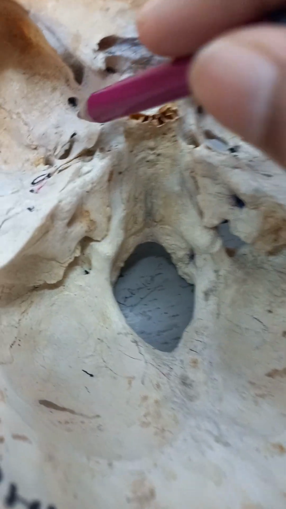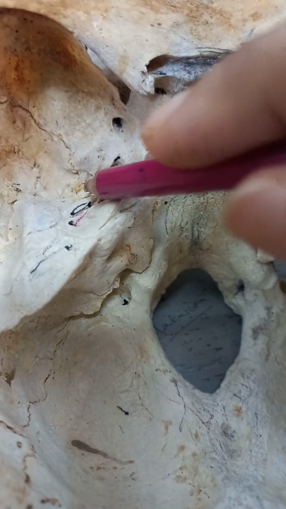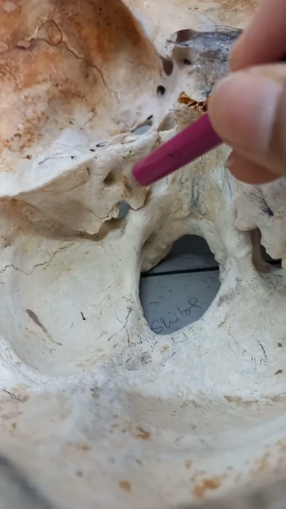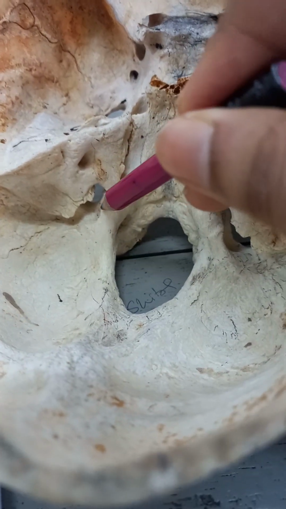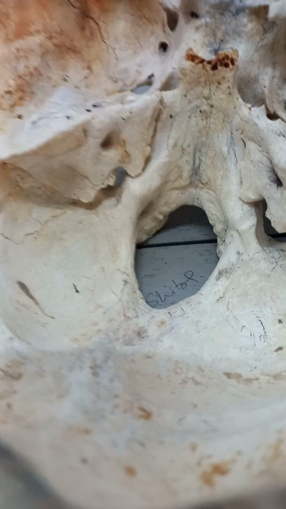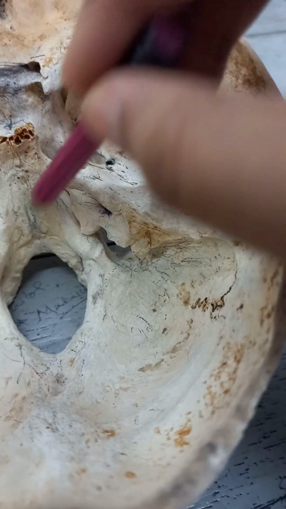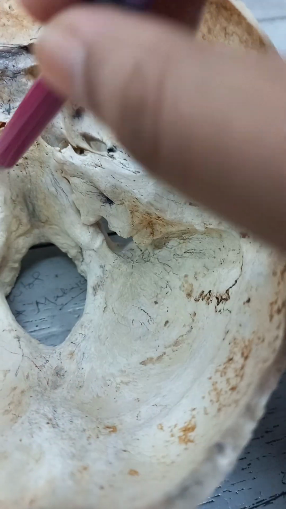And there are several foramina. There is the foramen rotundum, foramen ovale, foramen spinosum, and this is the foramen lacerum. This is the internal acoustic meatus and the jugular foramen. And this is the clivus, which extends from the dorsum sellae to the anterior margin of the foramen magnum. This whole part is called the clivus.